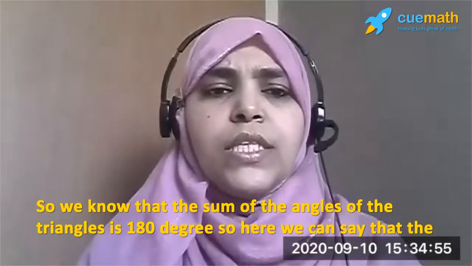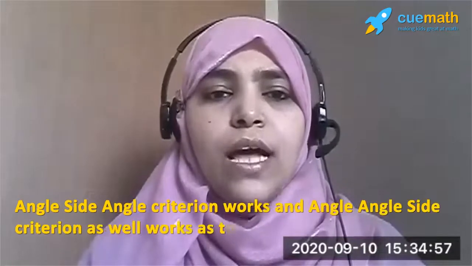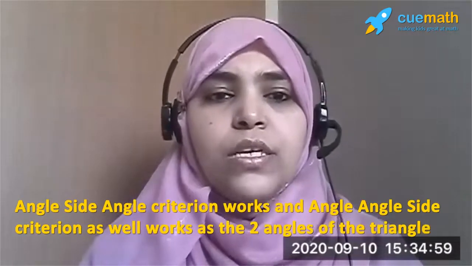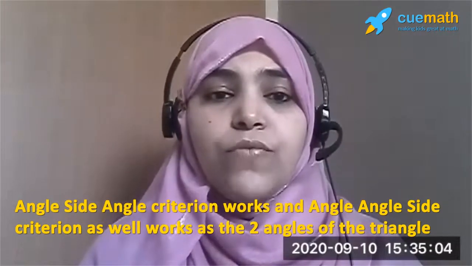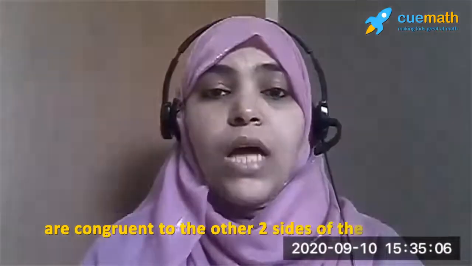So here we can say that the angle-side-angle criterion works and the angle-angle-side criterion works as well, as two angles of the triangle are congruent to the other two angles of the triangle. For example, two prisms or two wooden slabs.